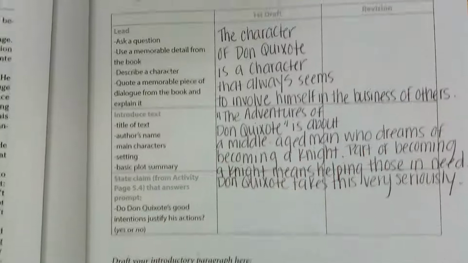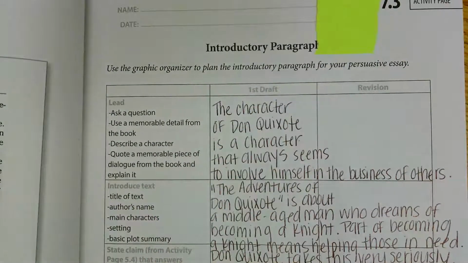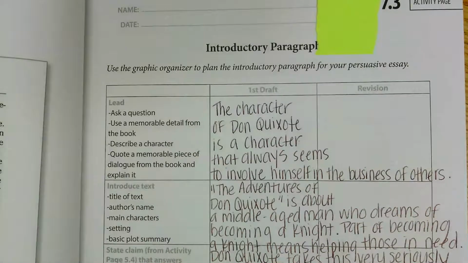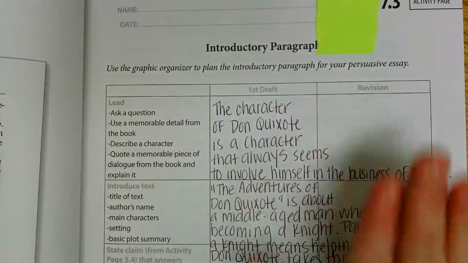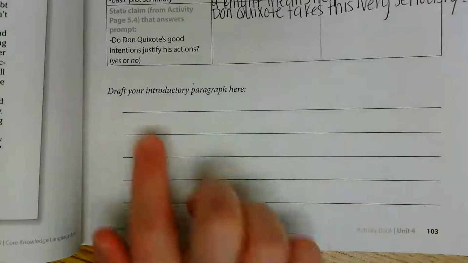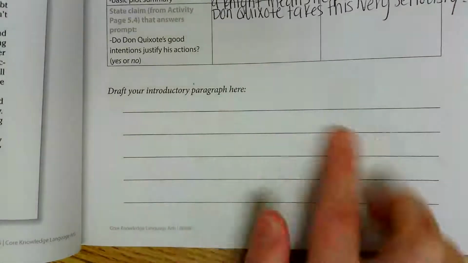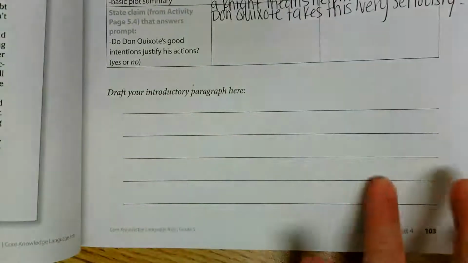Now, just like 5.4, if you go back and reread these sentences after you write them and feel like you could write stronger sentences, you can change them up a little bit and write them under the column that says revision. Once your chart is complete, you've reread your sentences and revised anything that needed to be changed, at the very bottom of this workbook page, it says draft your introductory paragraph. So on these lines, you'll take all the sentences from the chart above and put them into one paragraph.